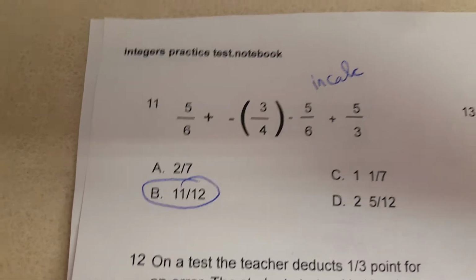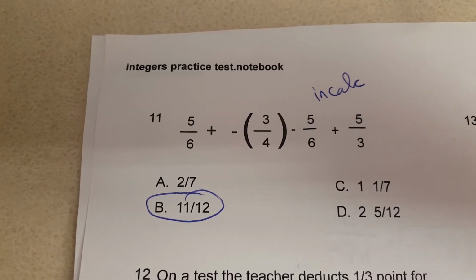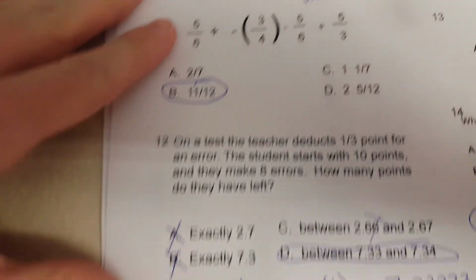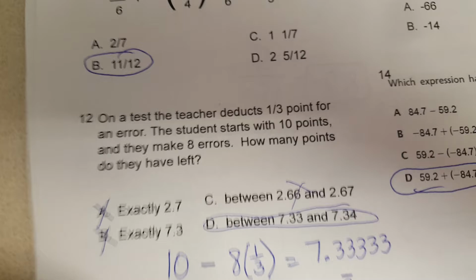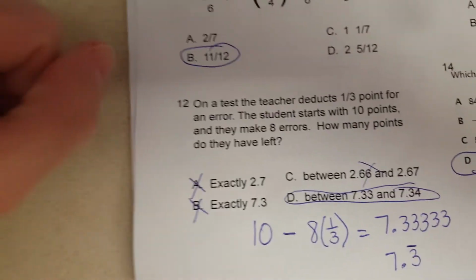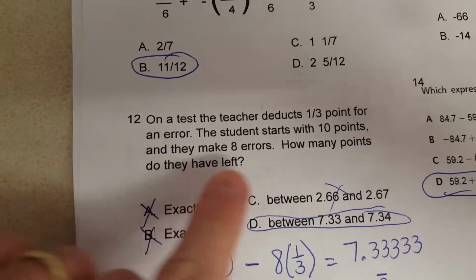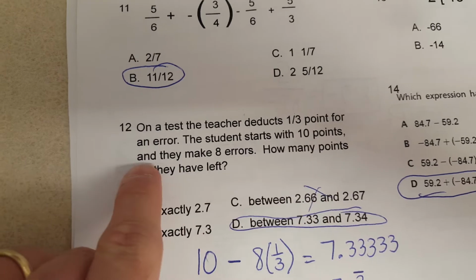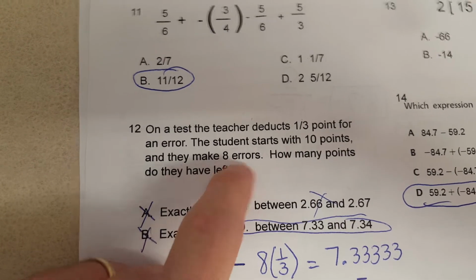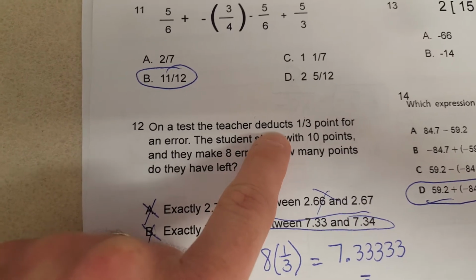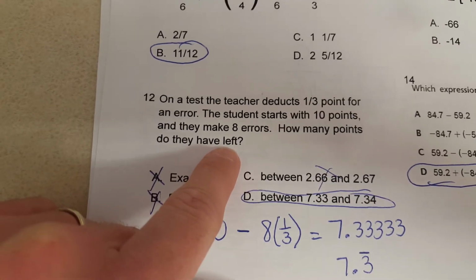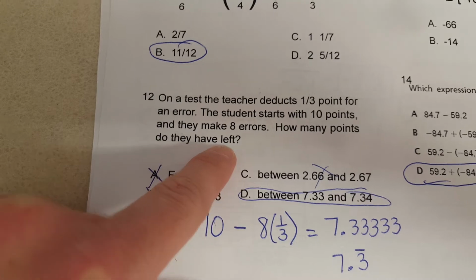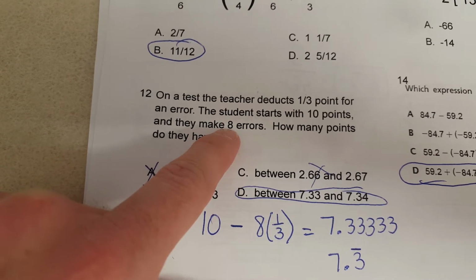Number 11, not much more than punch it in your calculator. But down here it talks about on a test, you deduct a third of a point for an error. A student starts with 10 points and then makes 10 errors. So deducts is take away. How many points does he have left? So you're looking for what's his actual grade. So if you start with 10 points, you're looking for what the grade is after making 8 errors.